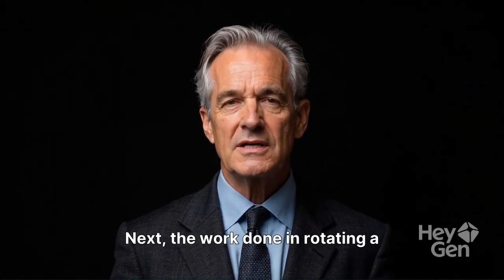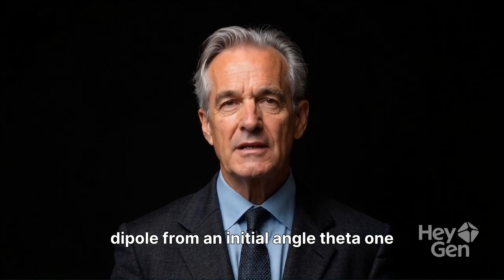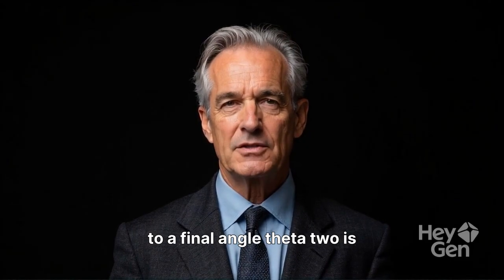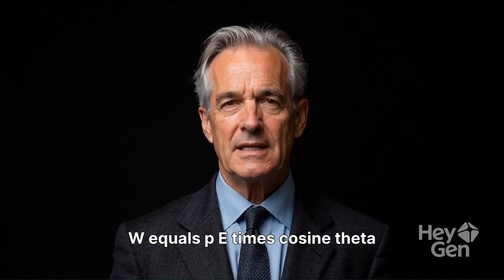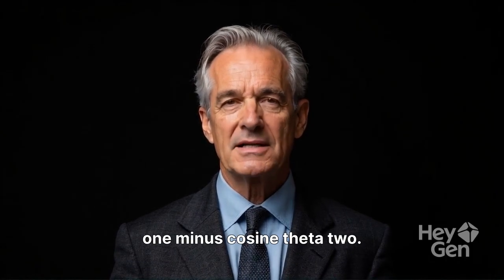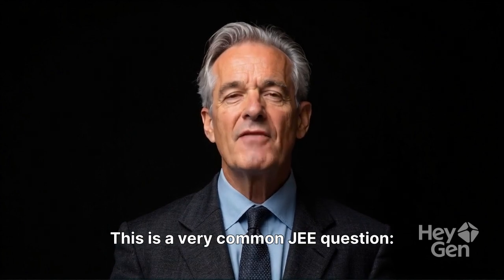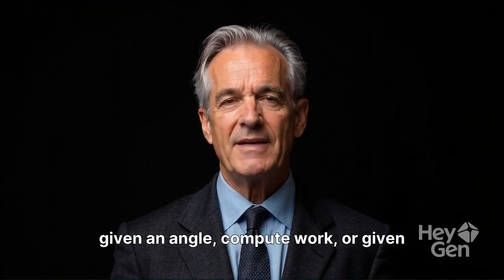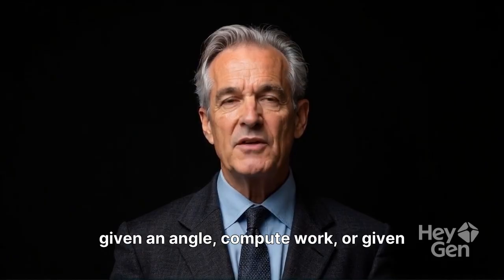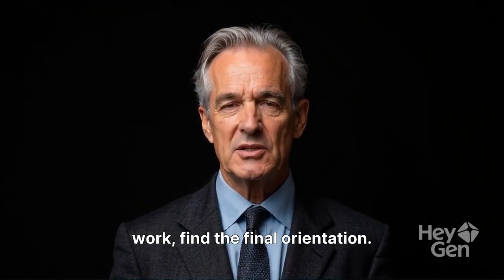Next, the work done in rotating a dipole from an initial angle theta 1 to a final angle theta 2 is W equals p E times cosine theta 1 minus cosine theta 2. This is a very common JEE question. Given an angle, compute work, or given work, find the final orientation.